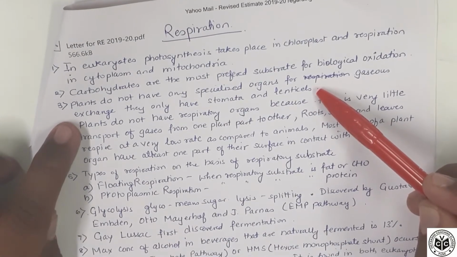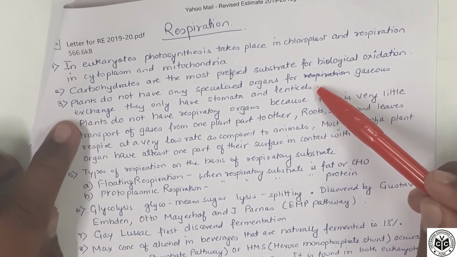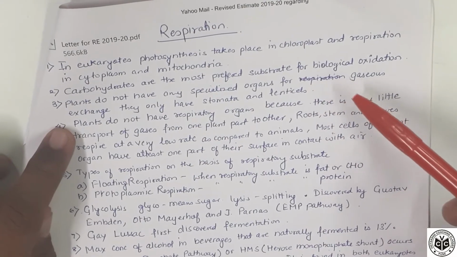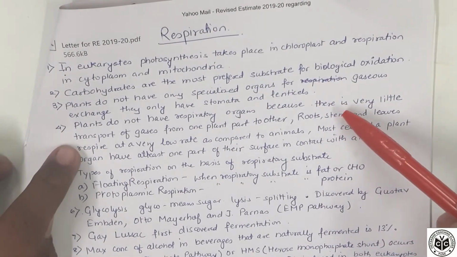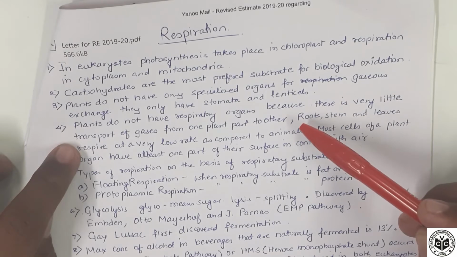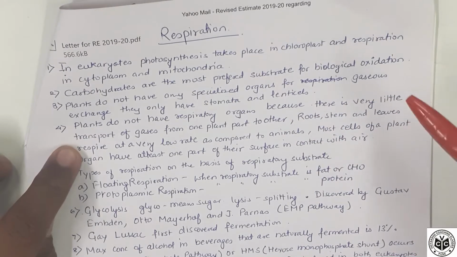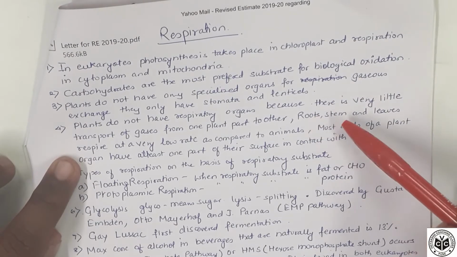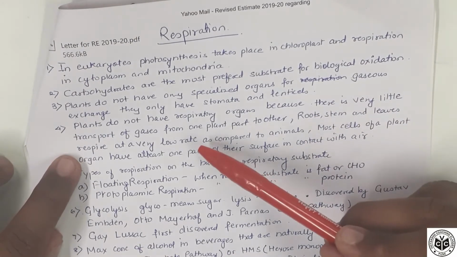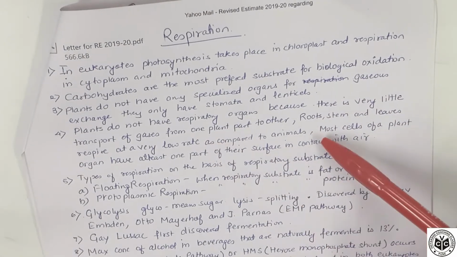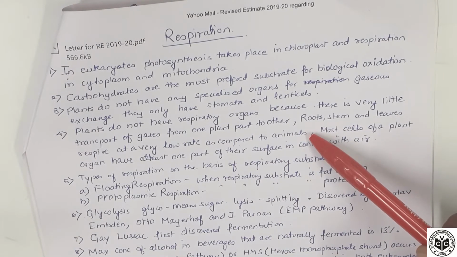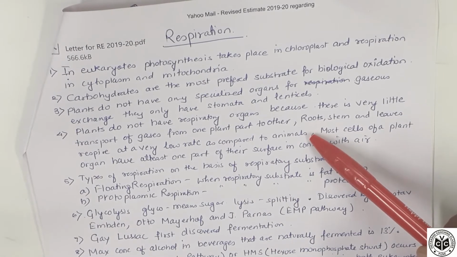Now, what is the reason that plants do not have respiratory organs? The main reason is that there is very little transport of gases from one plant part to the other. The second reason is that the root, stem and leaves respire at a very low rate as compared to animals, and that is why they do not need any respiratory organs.